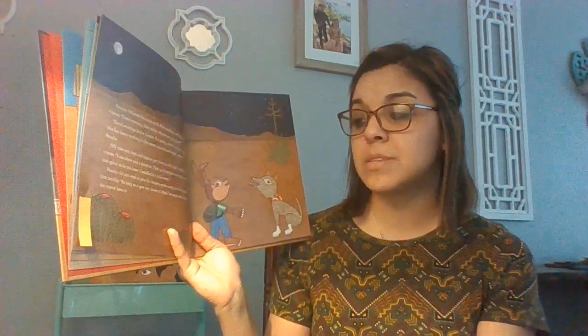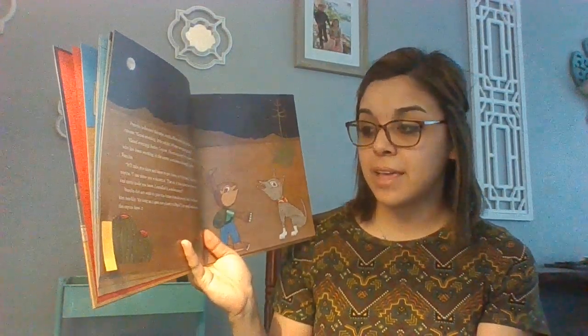"I can show you a shortcut. That is, if you give me the sweet and spicy mole you have. I smelled it a mile away." Pancho did not wish to give his father's mole away, but he missed him terribly. "As long as it gets me closer to Papa," he said, and he let the coyote have it.